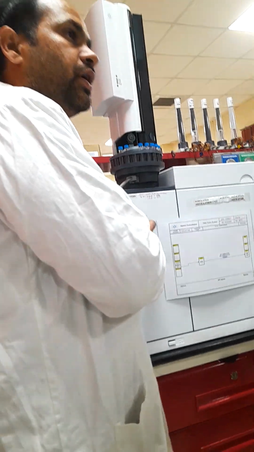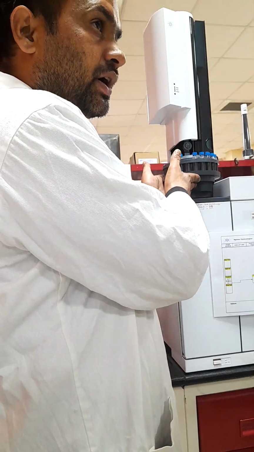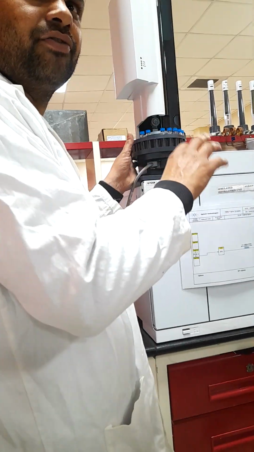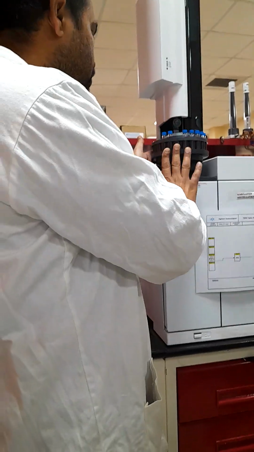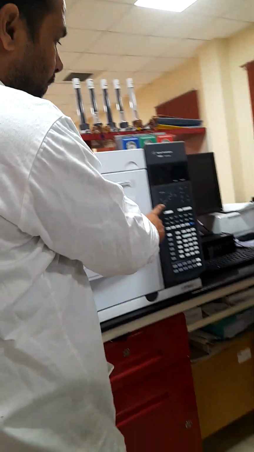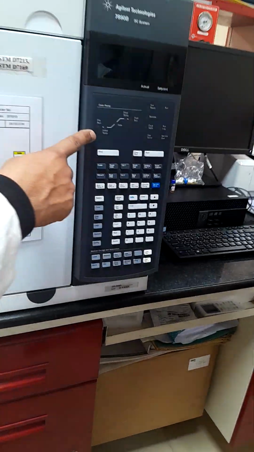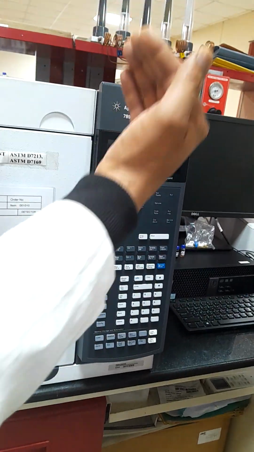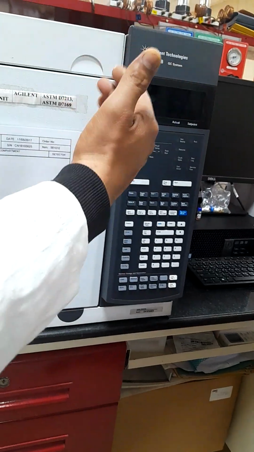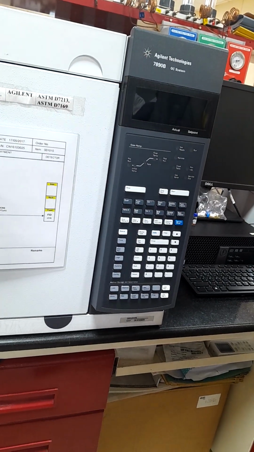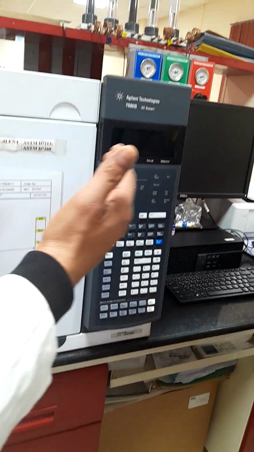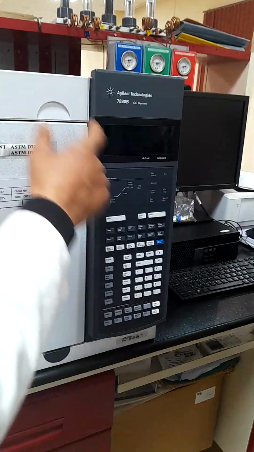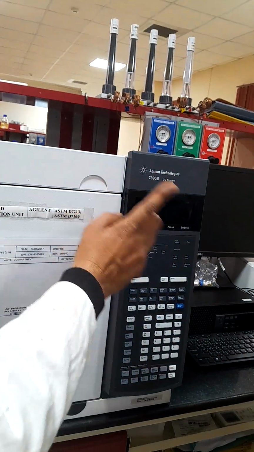Programming of temperature. In the temperature program, initially it is 40, and 375 is the stable final temperature. I will let you know why 375. Similarly, there is a ramping shown. So what is ramping? Initially the temperature is 100, and it will rise at 15 degrees per minute. This is the rate at which the inlet and oven will rise in temperature. So by rising, the final temperature will come to the detector temperature, this 375.